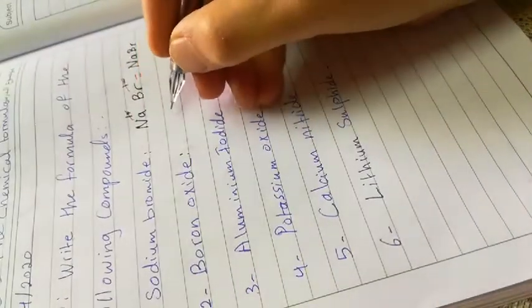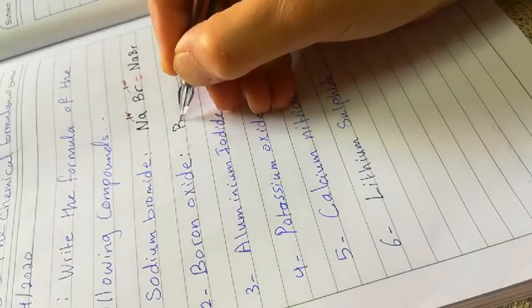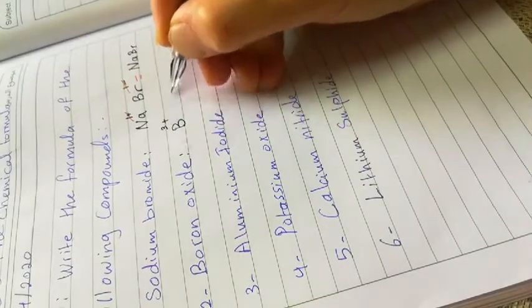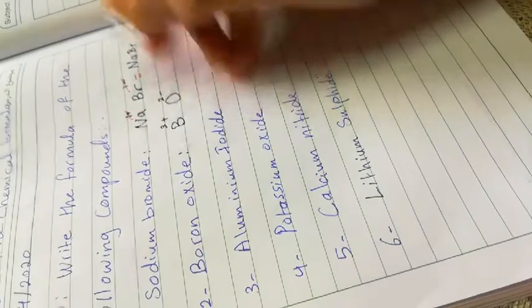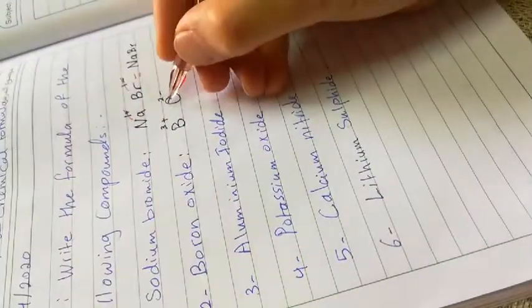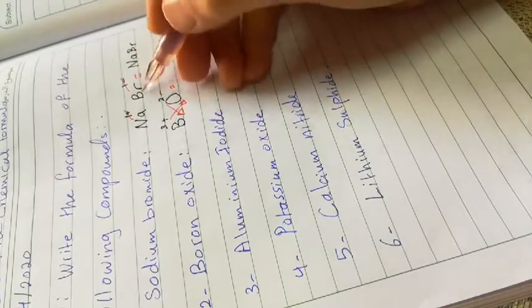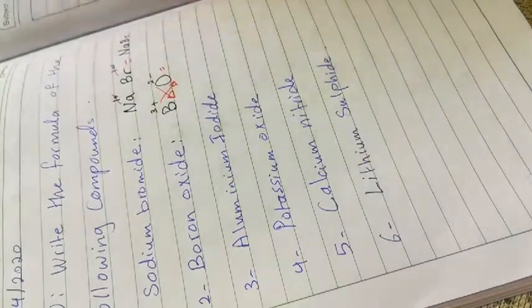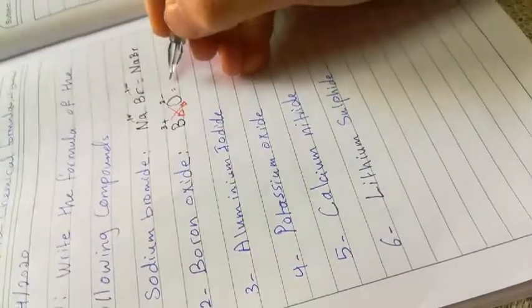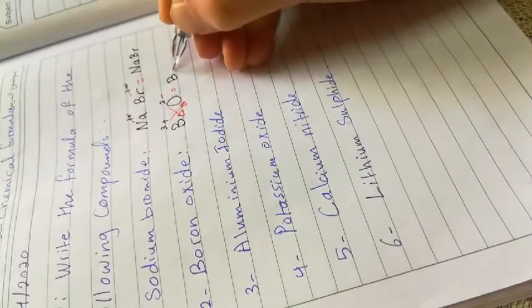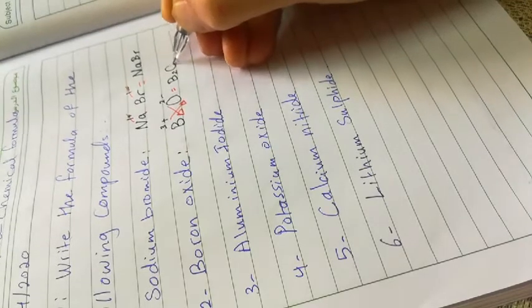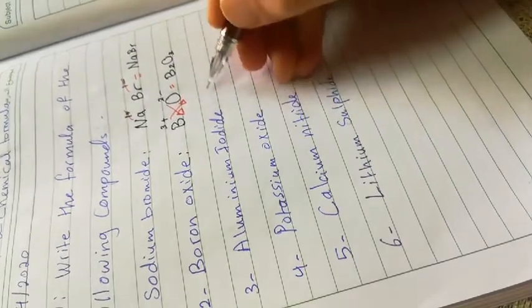So boron is B, +3. Oxide is O, -2. I cannot cancel them. They will not cancel each other like in the first example. So just switch them to be B2O3.